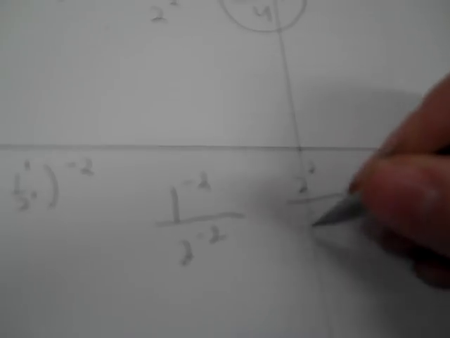Now, so it'd have 1 to the negative second, and then 2 to the negative second. But then I got to fix my negative exponents, so these have to switch places. So that's going to go to the top, and that's going to go to the bottom. So that's 4, and that's 1. Okay, so what do you notice about these answers? Oh, they're reciprocals. Once again, a negative exponent causes what you'd have as a positive exponent to reciprocate.